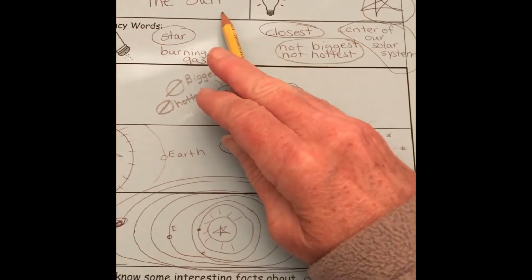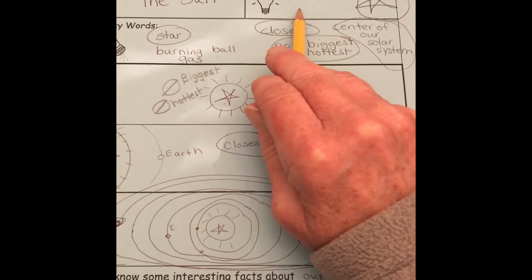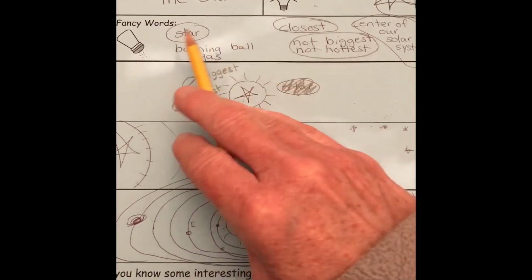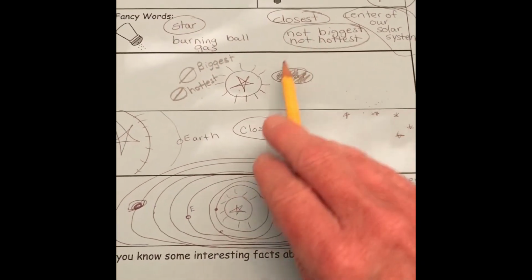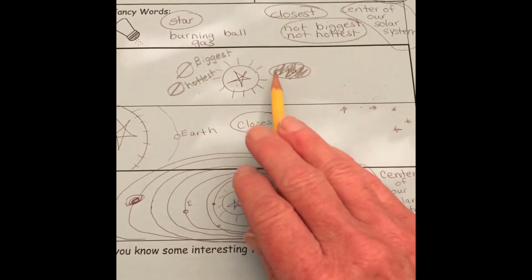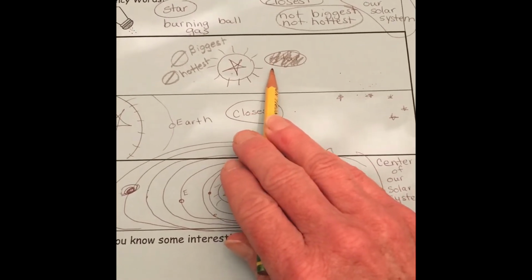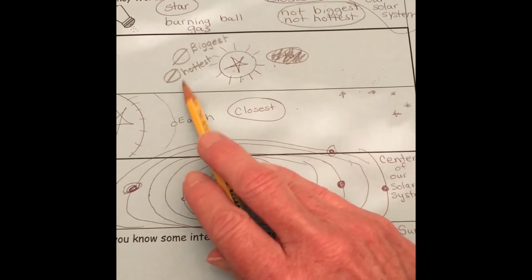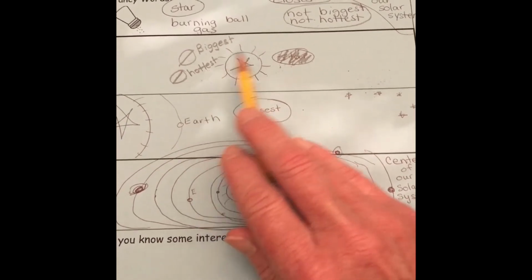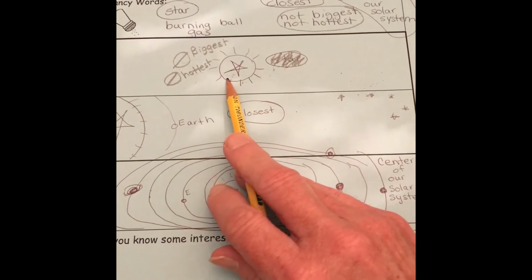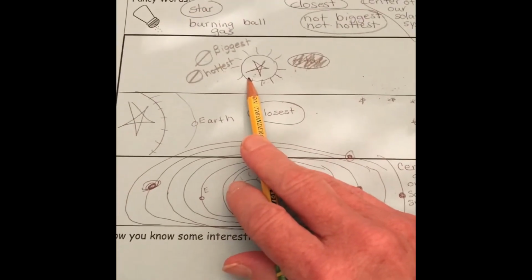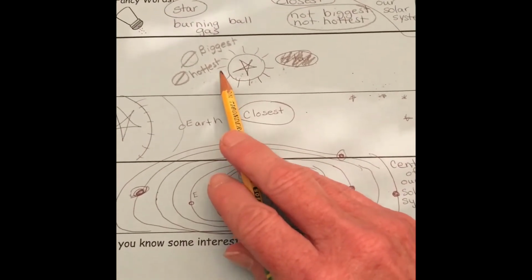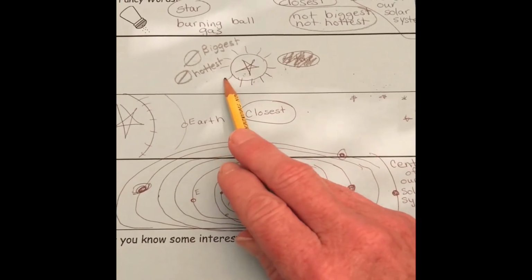So here's my title again. This is my first sentence. It's our big idea. Skipping the fancy words and going to my first sentence, and I wrote the sun is not the biggest star, and I wrote another sentence for this one. The sun is not the hottest star. So I got two sentences for this one. You might find that you have one sentence for a box. You might have two. You might even have three sentences for one of these boxes.